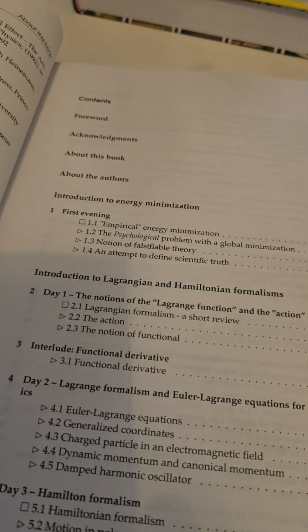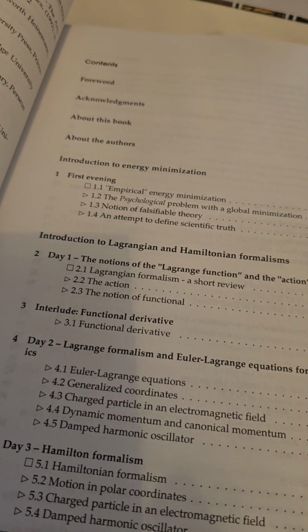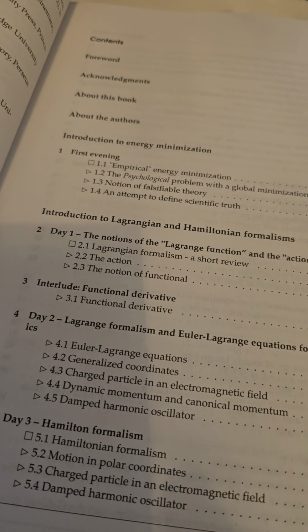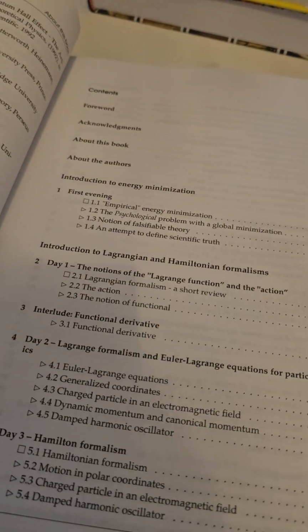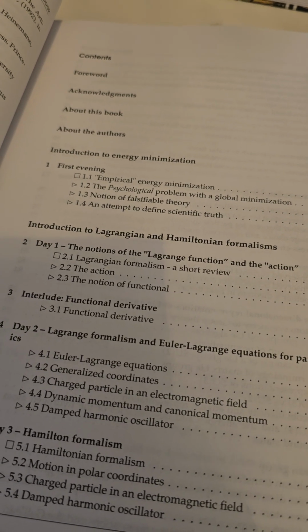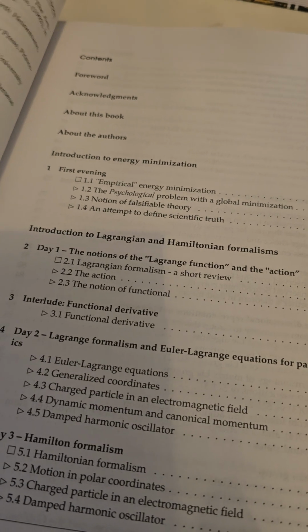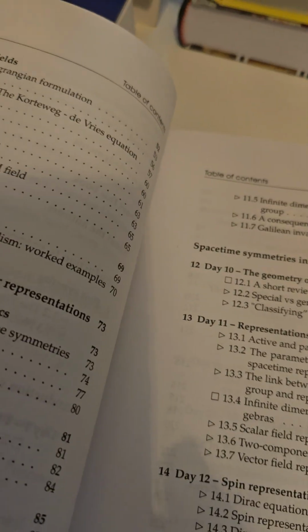It covers Lagrangian and Hamiltonian formalism. So you see it's divided up in days. So it starts with Lagrange function and the action. It does the functional derivative, which honestly I don't see a lot in texts. They kind of always take it for granted. Even Taylor doesn't really do it properly. Day 3 is already the Hamiltonian formalism.